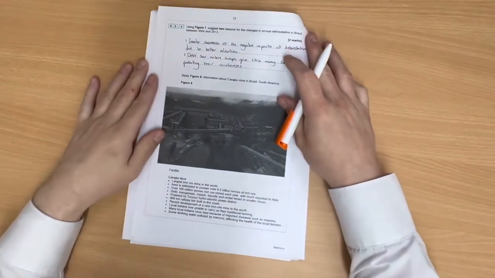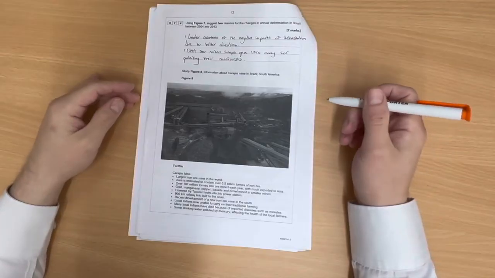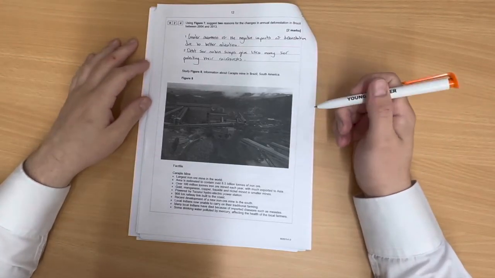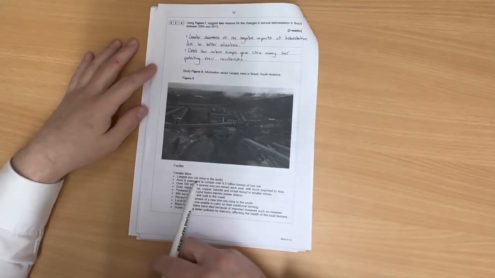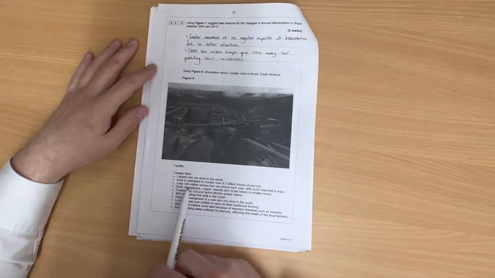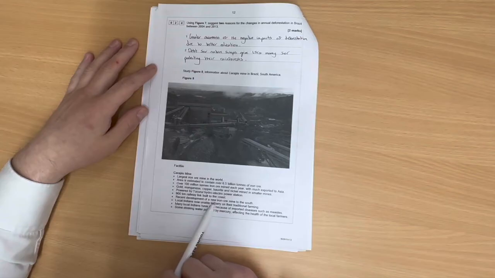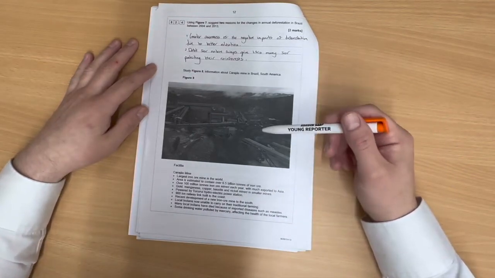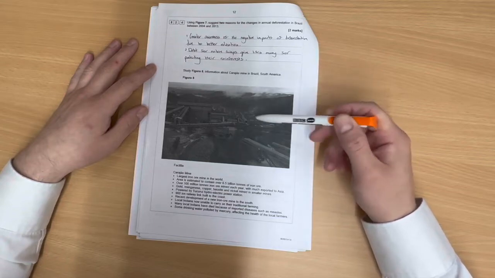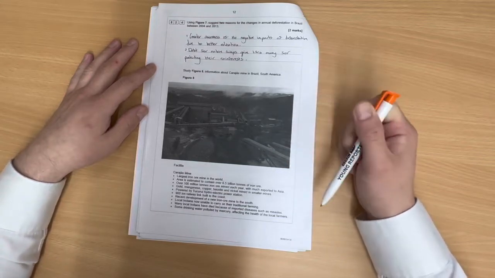Okay, next question then. So study figure 8, information about Caracas mine in Brazil, South America. Fact, so it's the largest iron ore mine in the world, 6.5 billion tonnes of iron ore, over 100 million tonnes mined each year, gold, manganese, copper, creates power, it's powered by a high HEP station, you've got a railway. Alright, so what we're going to do, we're going to have a look at the photograph. We can see large scale mining, obviously going to have negative impact on the environment.